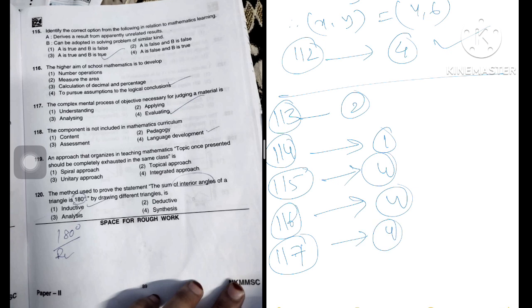Fourth option. 117. The complex mental process of objective necessary for judging a material is understanding, applying, analyzing. Actually, it is evaluating. Option 4.